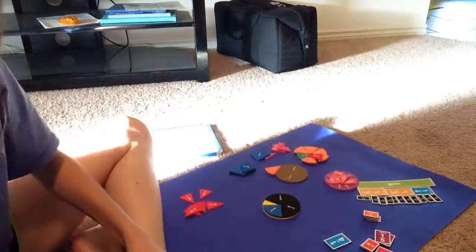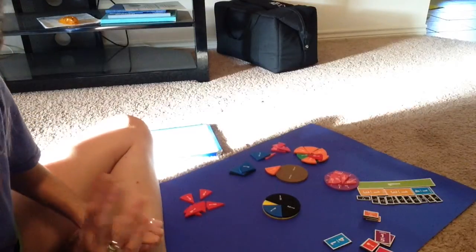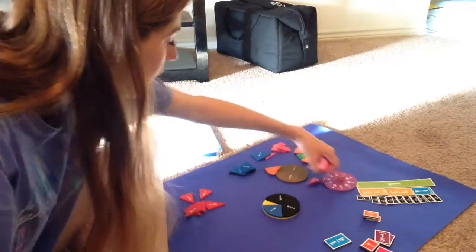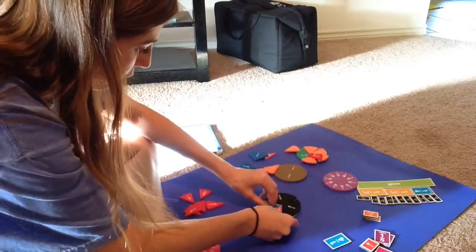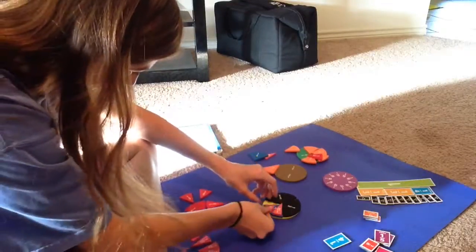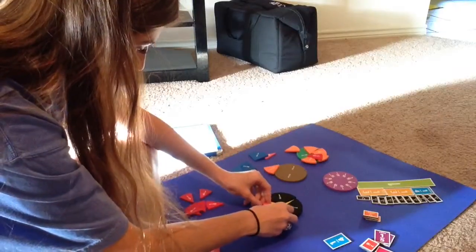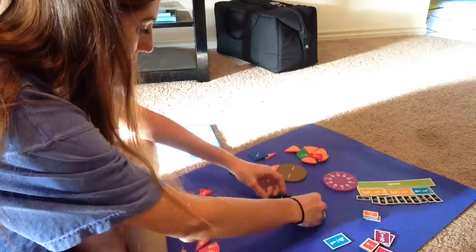So let's try a 1/12 again. Here are our 12 pieces. Let's try a fourth. It once again fits evenly into the fourth.